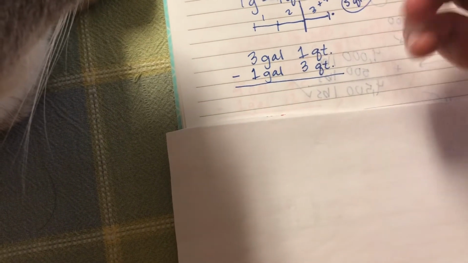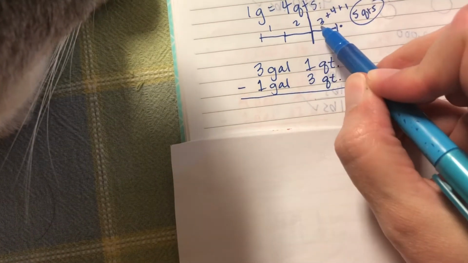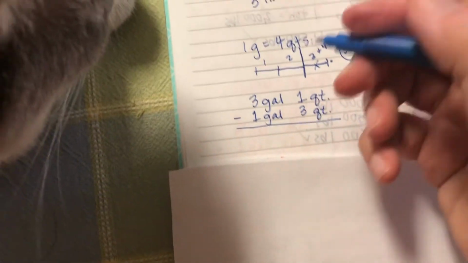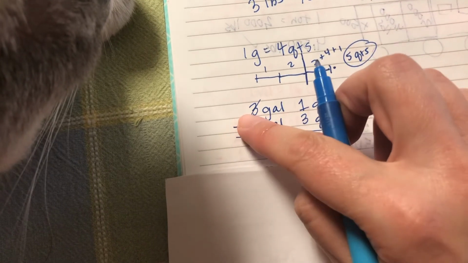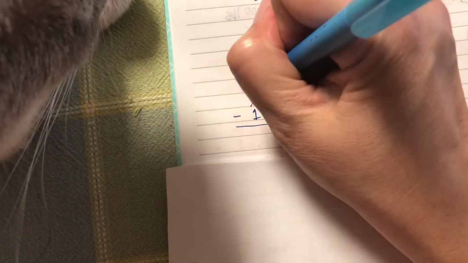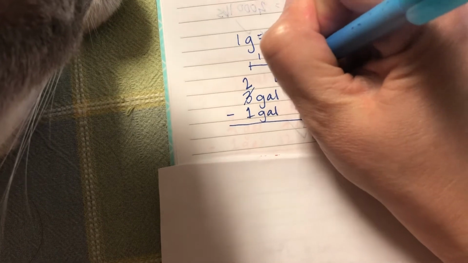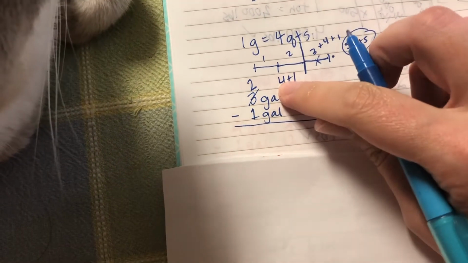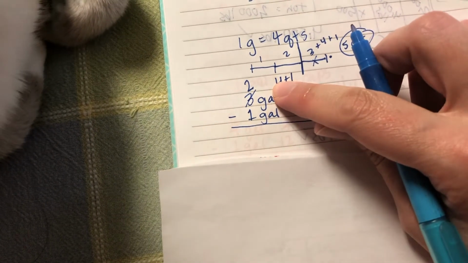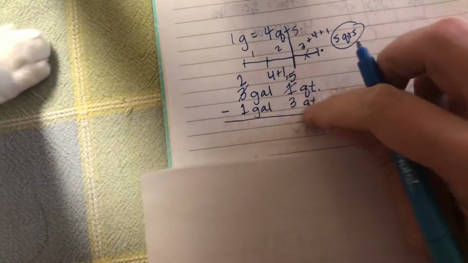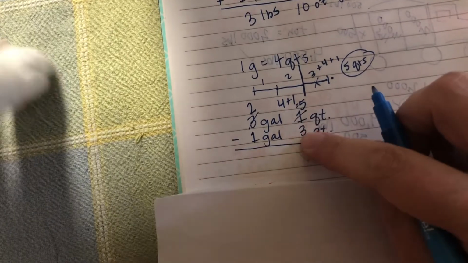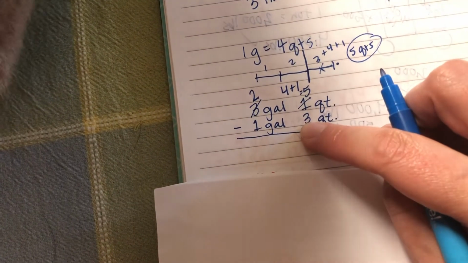Okay, so when we do that, I've taken away one of those gallons. I'm regrouping. So instead of 3 gallons, now I have 2 because I moved over these 4 quarts, turned them into quarts, added it to this quart. Now I have a total of 5 quarts. Now I can subtract those 3 quarts that are here.